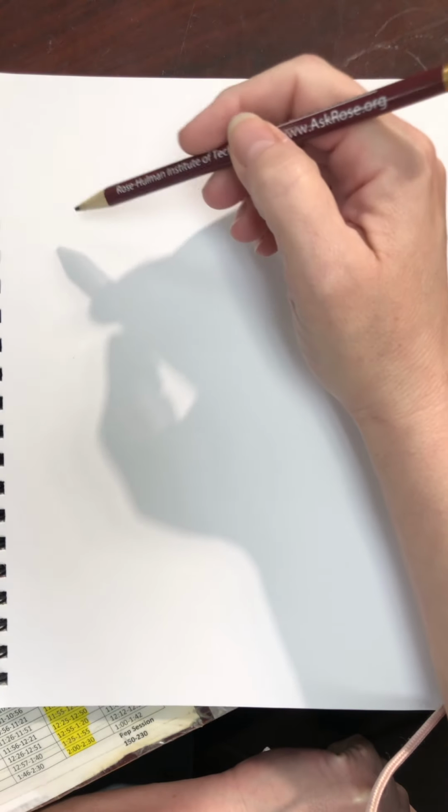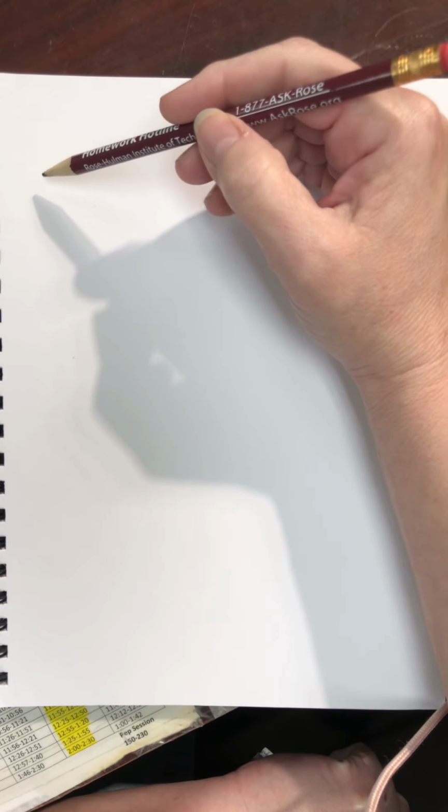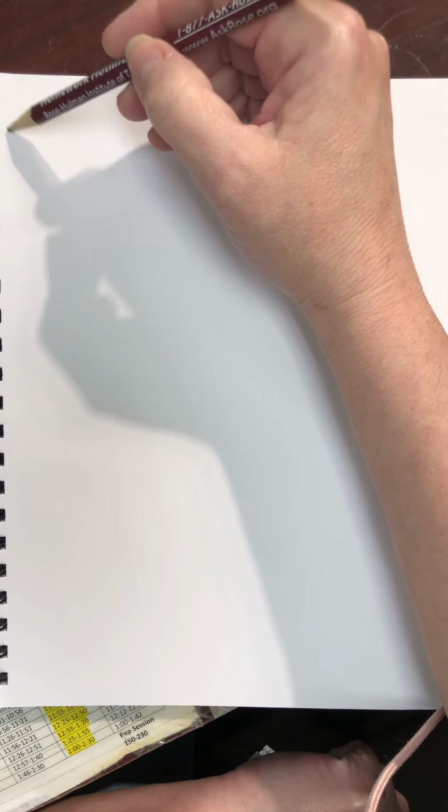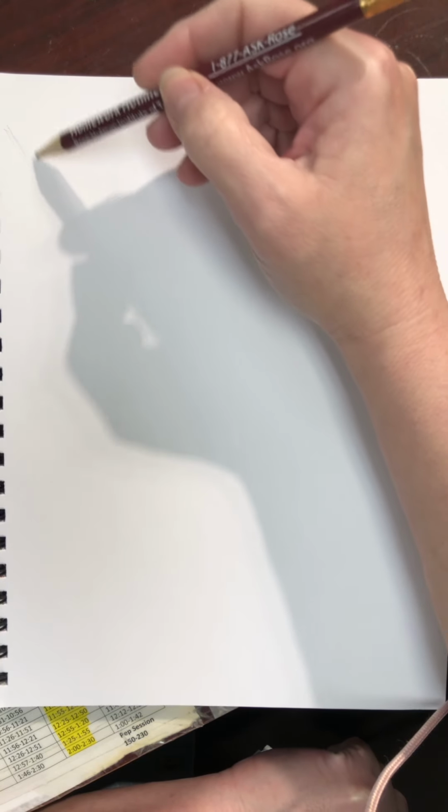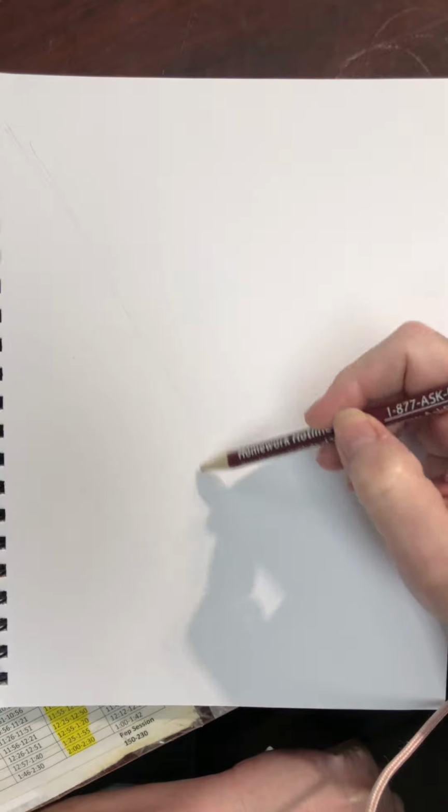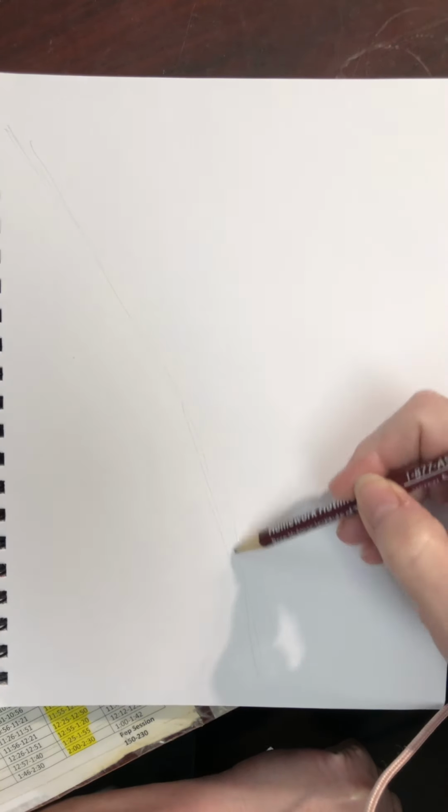Okay, I am going to do a demonstration of the beginning sketch part of creating fabric. So the first thing that you want to do is define where the main lines are. So we are actually looking at the fabric drawing that is upside down. And you're going to lightly sketch this out. Do you see it? I'm not drawing a heavy line.